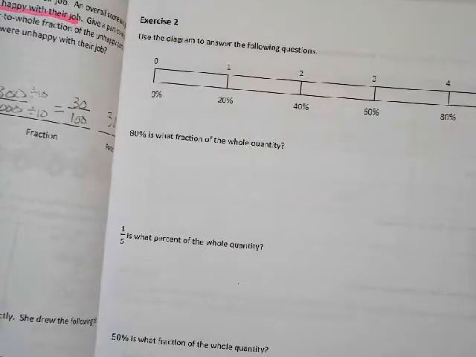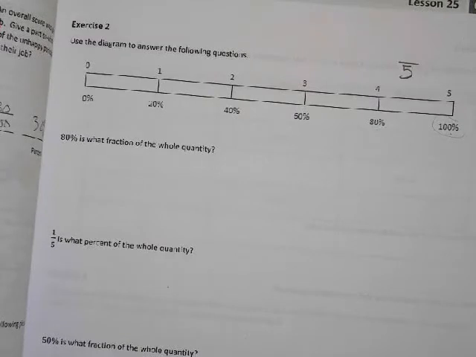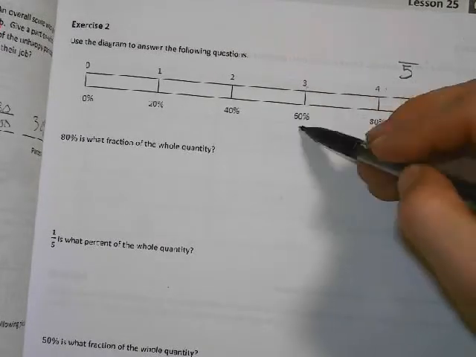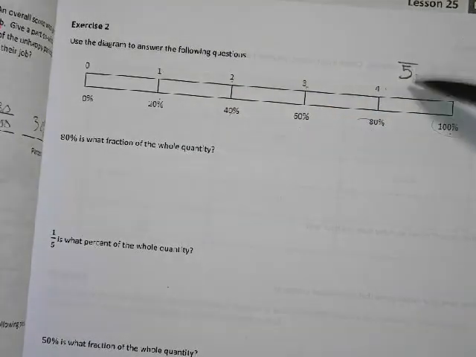Remember, tape diagrams up here are the numbers. So my whole is a 5, which means my fraction would be out of 5. And then the 100 tells me that 5 is equal to 100%. 4 is 80%, 3 is 60%, 2 is 40%, 1 is 20%, and all of these are out of 5. So all of my fractions that are representing these should have a 5 as the denominator.